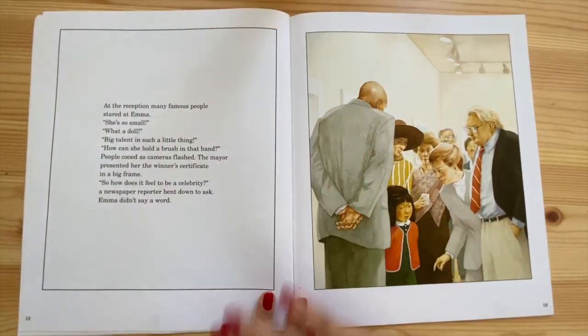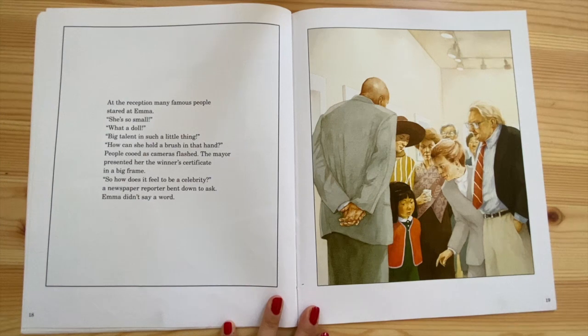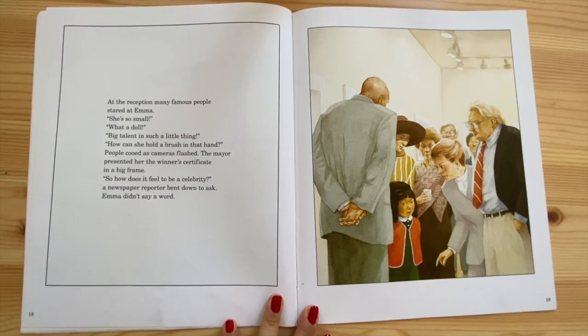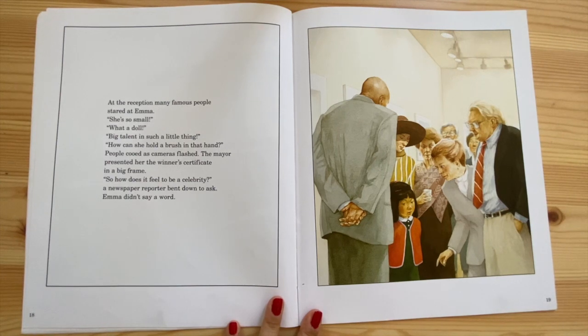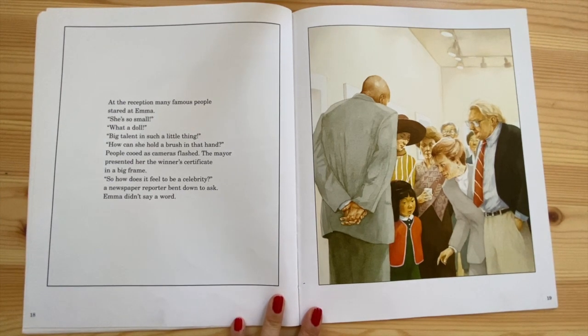At the reception, many famous people stared at Emma. "She's so small. What a doll." "Big talent in such a little thing." "How can she hold a brush in that hand?" People cooed as cameras flashed. The mayor presented her the winner's certificate in a big frame. "So how does it feel to be a celebrity?" a newspaper reporter bent down to ask. Emma didn't say a word.